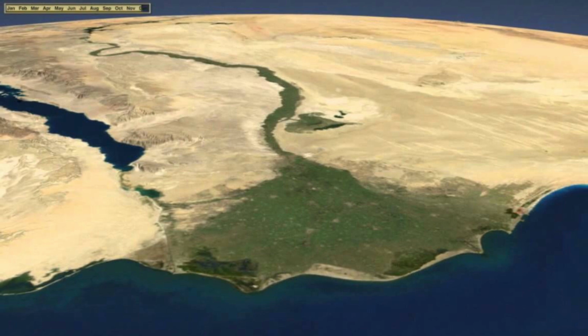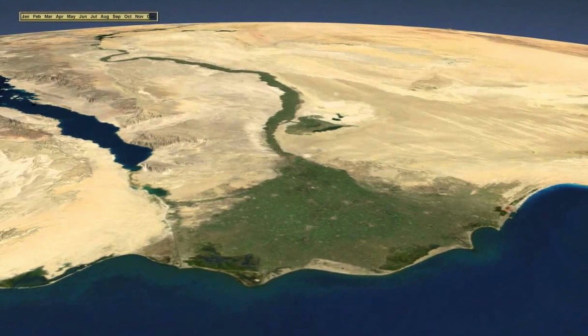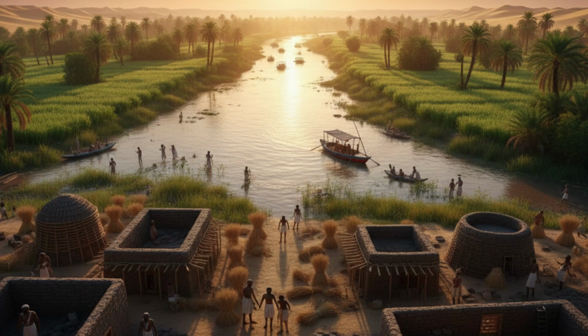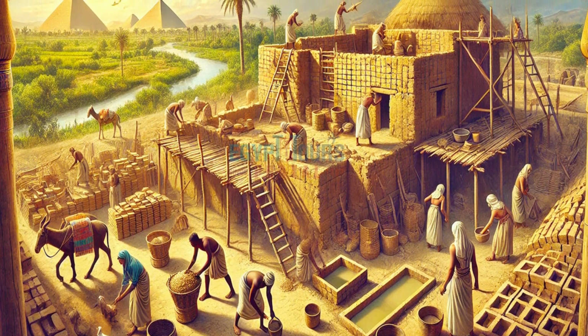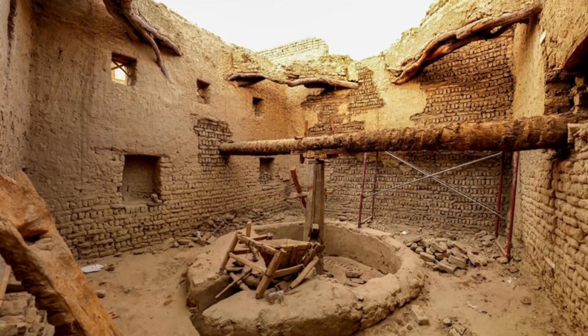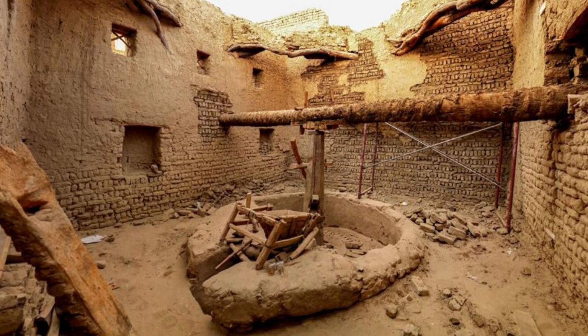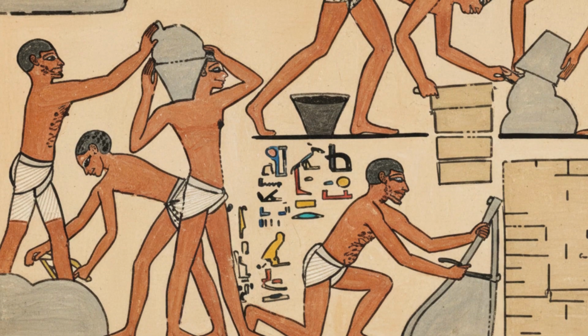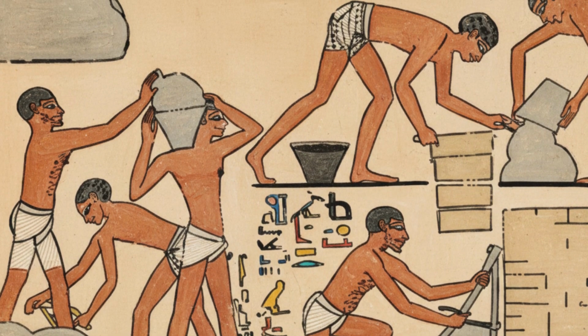Geography also decided the building materials. In the north, Lower Egypt was a river delta. The Nile flooded every year and left rich mud behind. People used reeds, palm trees, and mud bricks to build houses. Mud bricks were easy to make, but they were weak and did not last long. So Egyptians formed a belief: buildings for the living are temporary.